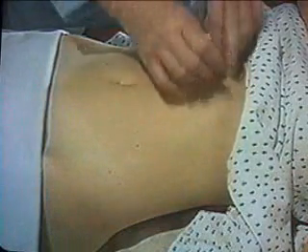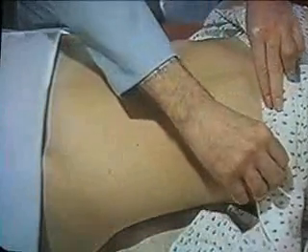Let me just adjust the gown here a bit. Briefly percuss the lower anterior chest. On the right, liver dullness is usually present. On the left, you may hear the tympany of the gastric air bubble.